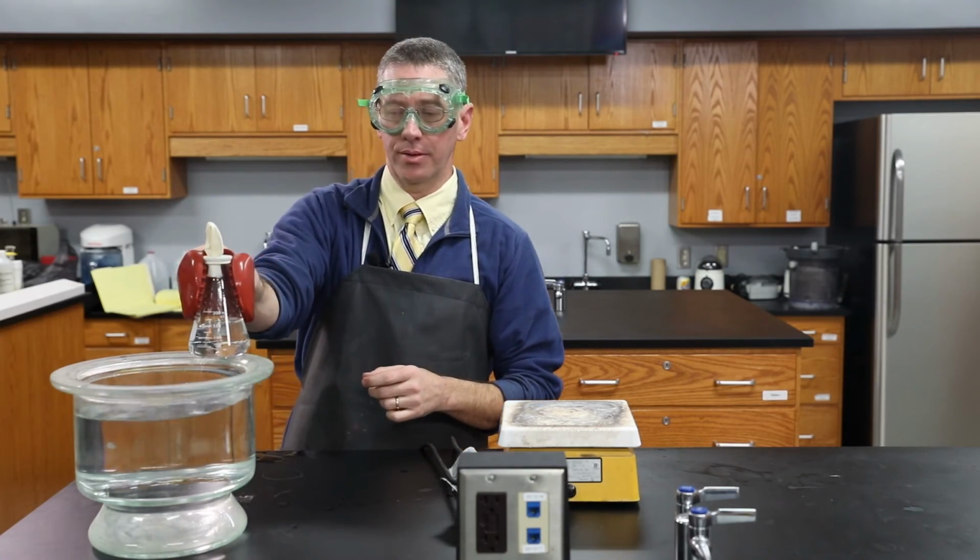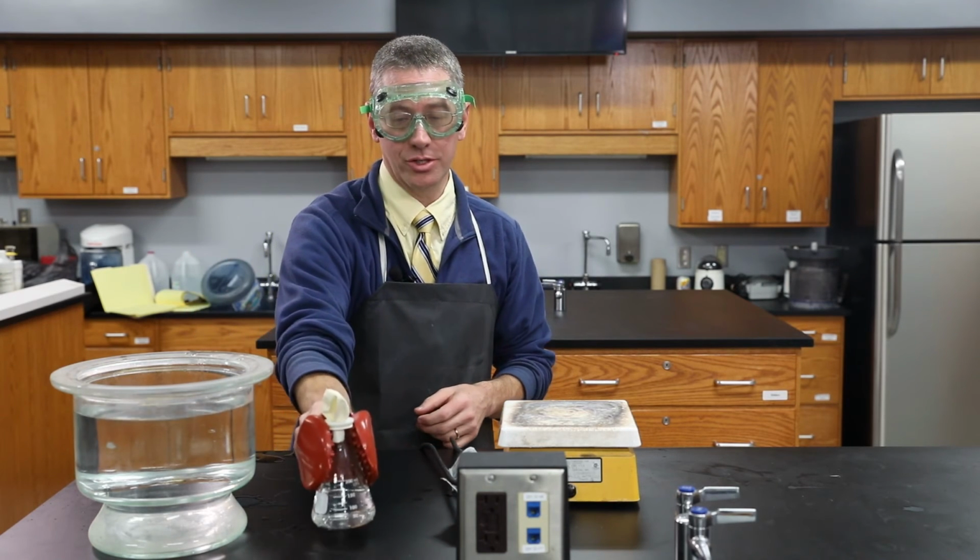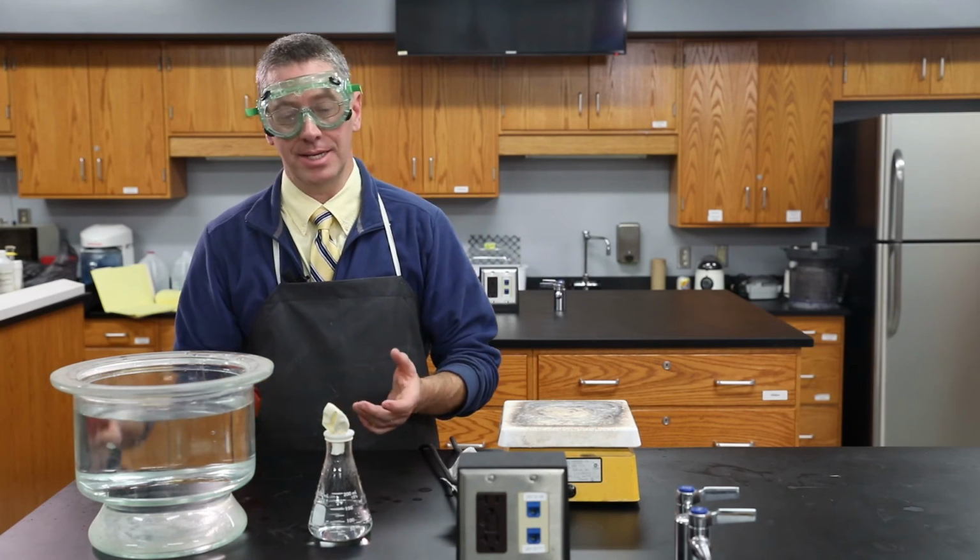And as the gas cools down, it takes up less volume. Charles's law is the relationship between the volume of a gas and its temperature.